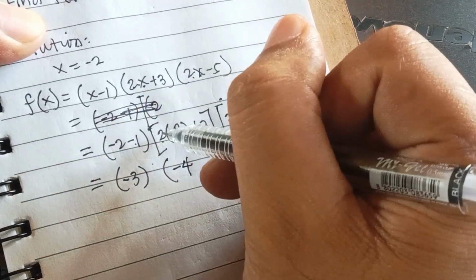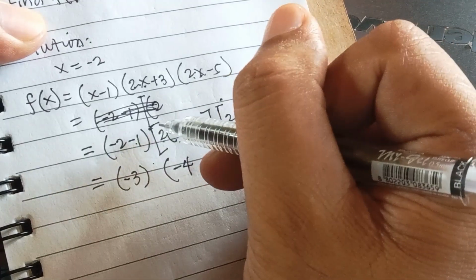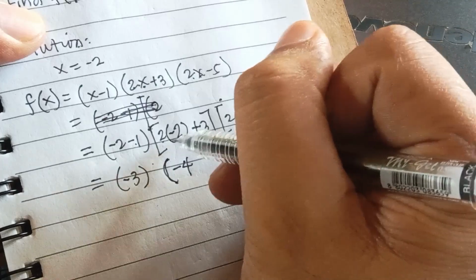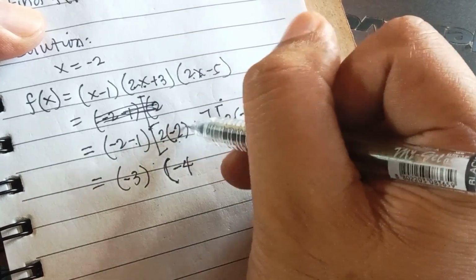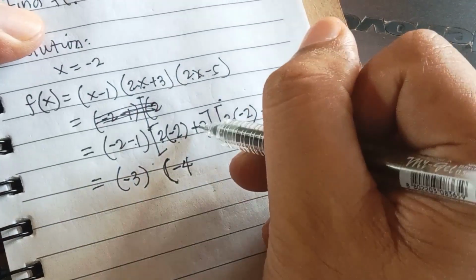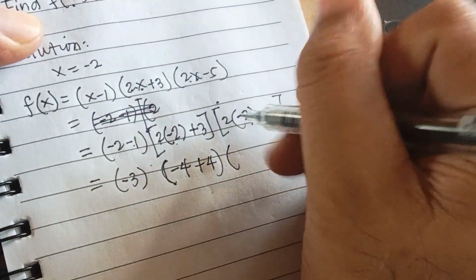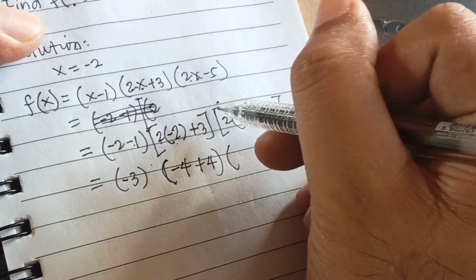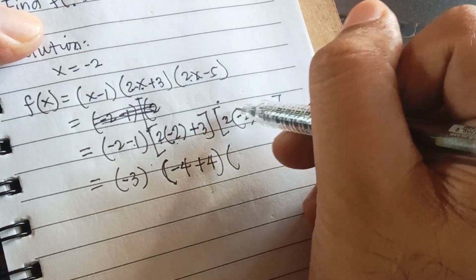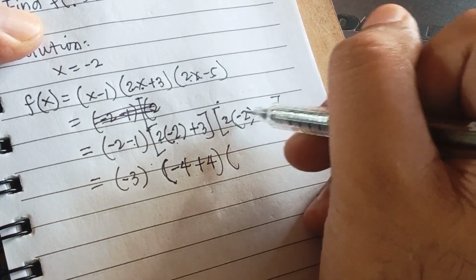So when you multiply 2 and negative 2, automatically you change the bracket into parenthesis, because you have already removed the parenthesis inside, and then bring down plus 4, and then times, the bracket here becomes parenthesis because as you multiply 2 and negative 2 again, automatically the parenthesis here will be removed.